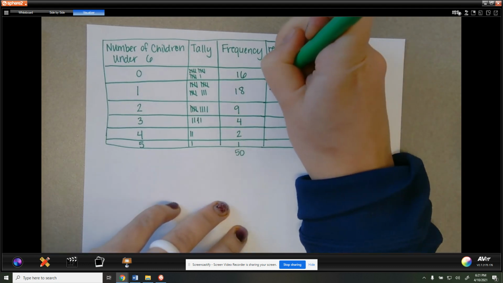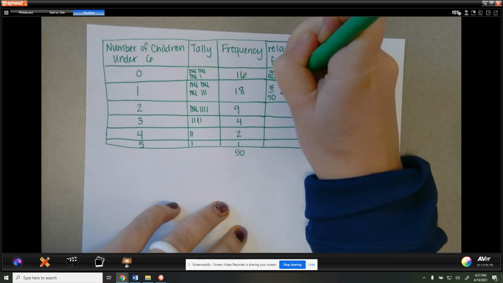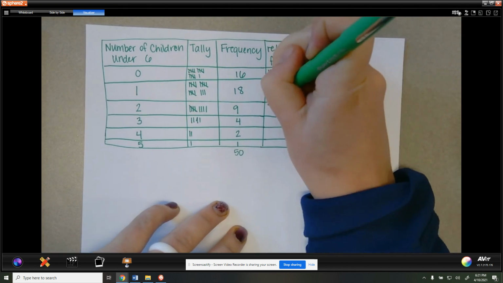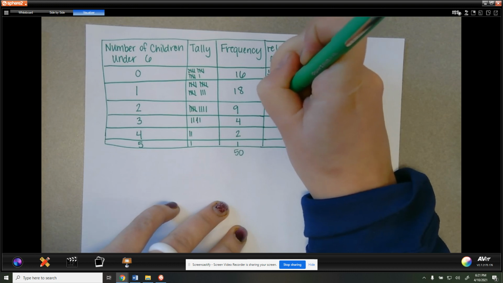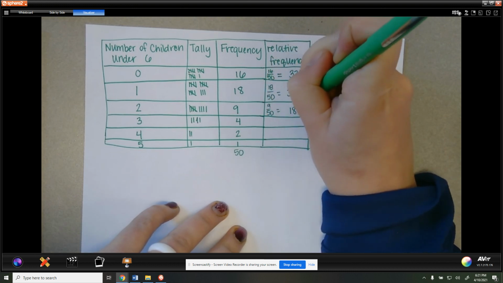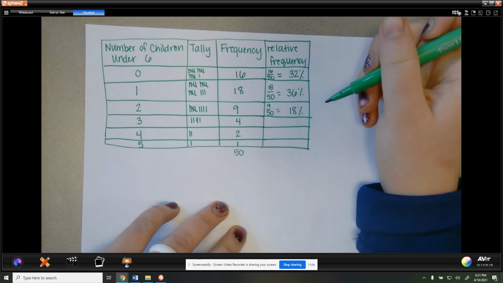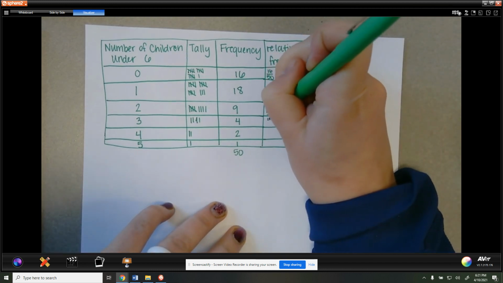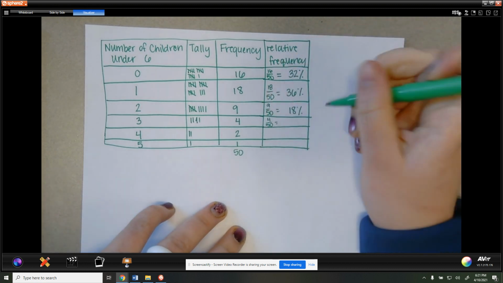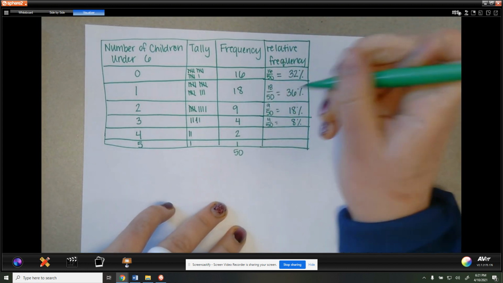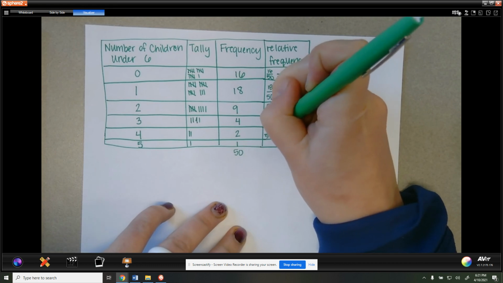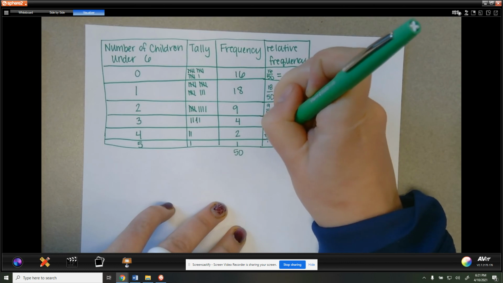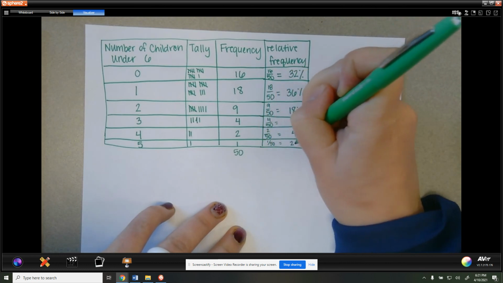All right, for 1, we'd have 18 over 50. Okay, that would be, let's see, 36%. 9 out of 50, 18%. You're just doubling this. That's right. Each number is 2%. So there you go. I don't know if you realize that, but cool patterns with percentages here. We've got 50. This is 8%. Let's see, 2 out of 50 would be 4%. And last one, 1 out of 50 would be 2%.